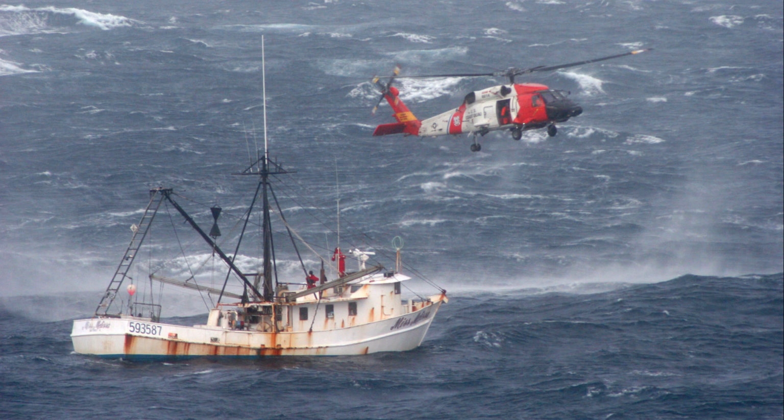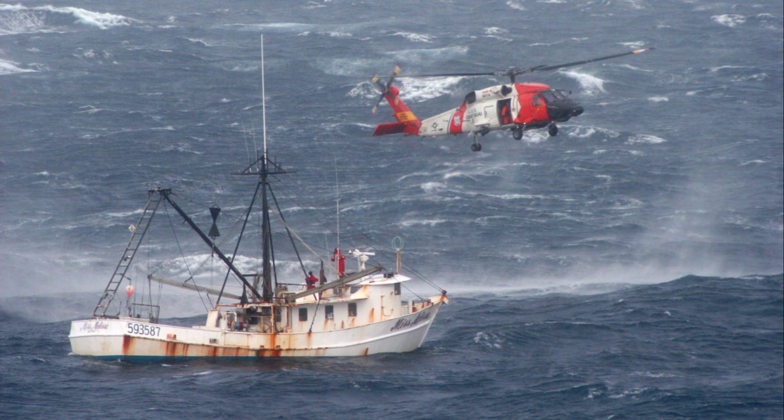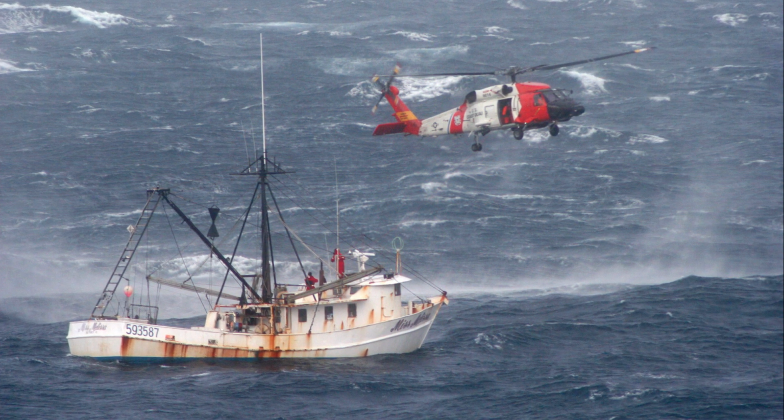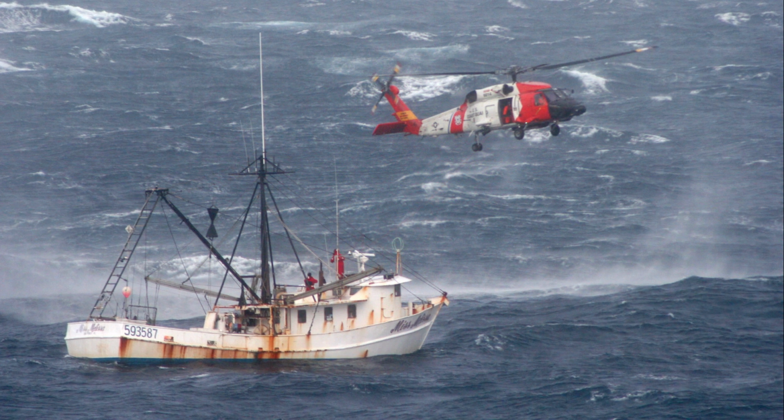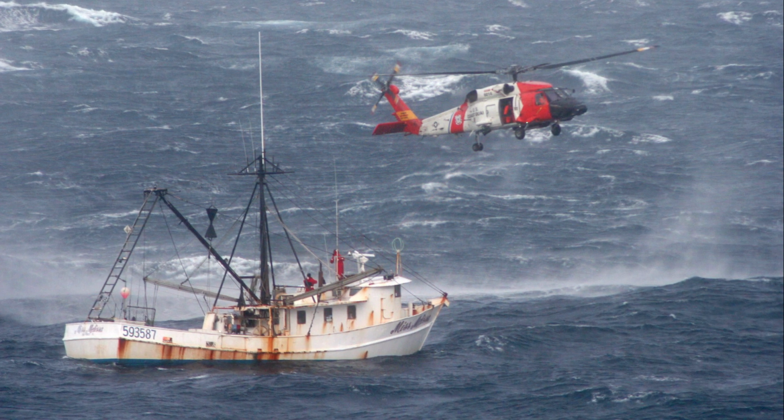In closing, it's important to remember that the Coast Guard team that arrives to assist a mariner in distress will provide direction to the master. Please follow those directions and we'll get you to where you need to go as soon as we can.